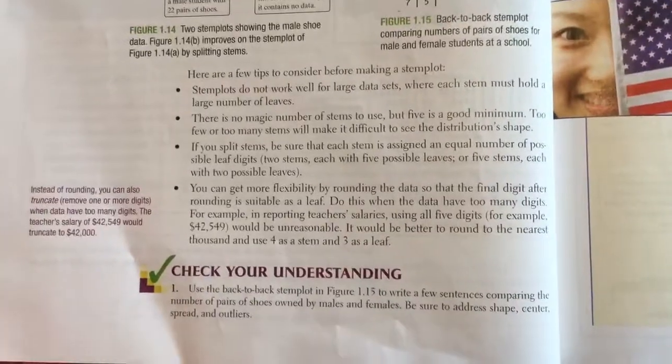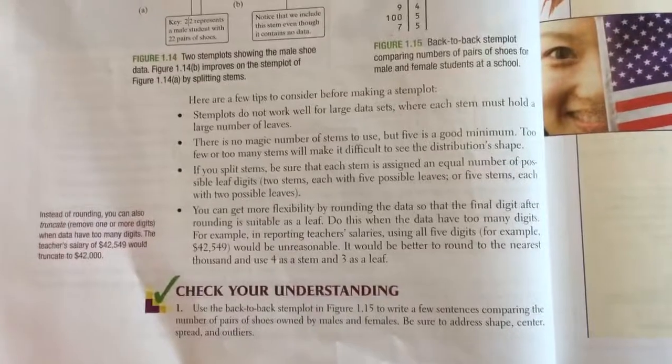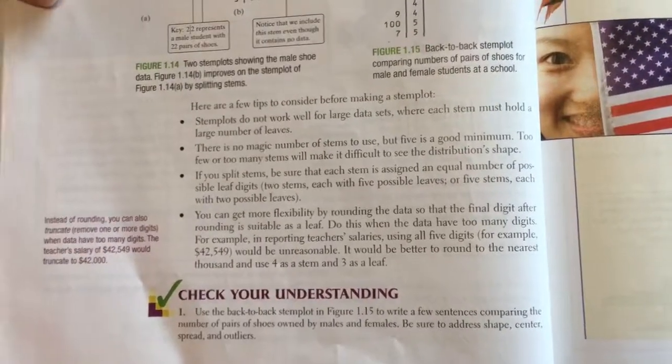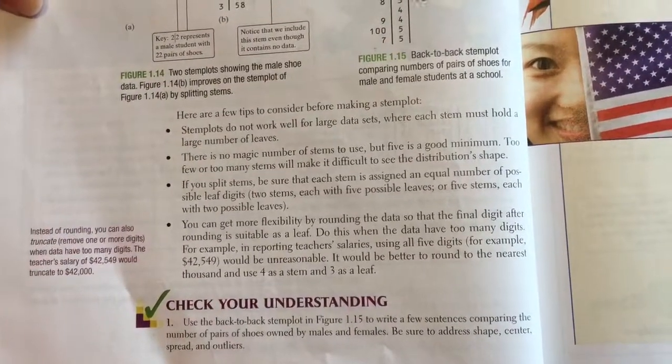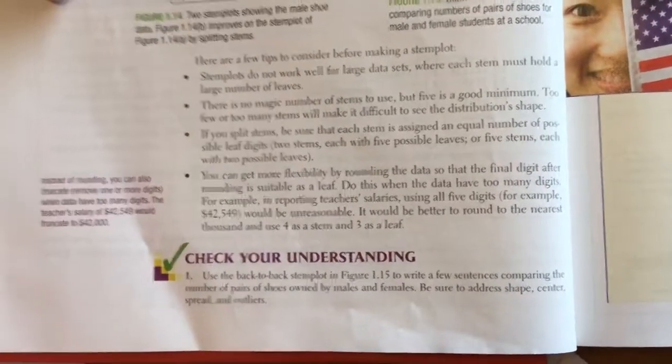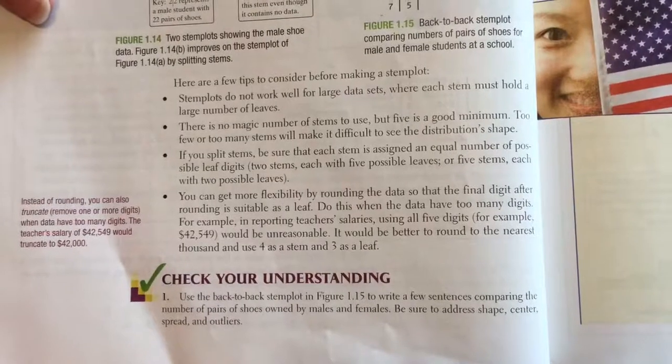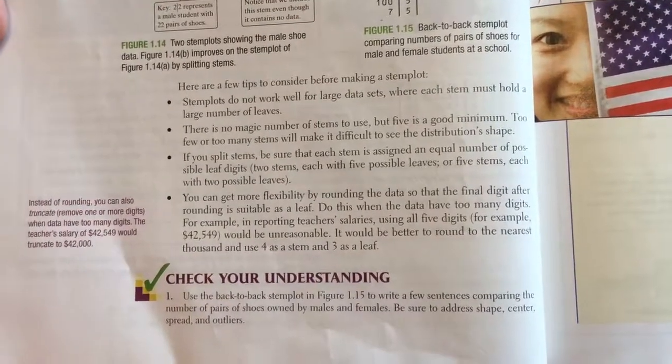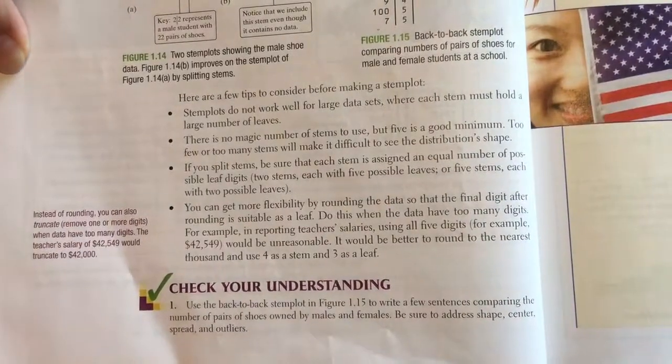I'm going to go over the answers to the Check Your Understanding on pages 32 to 33. We're going to look at back-to-back stem plots and write a few sentences comparing the number of pairs of shoes owned by males and females. Anytime you're asked to compare a distribution, you have to SOCS it and then compare: who's greater, who's less, where are they the same, where are they different, and things like that. So let's look at the male and female information.